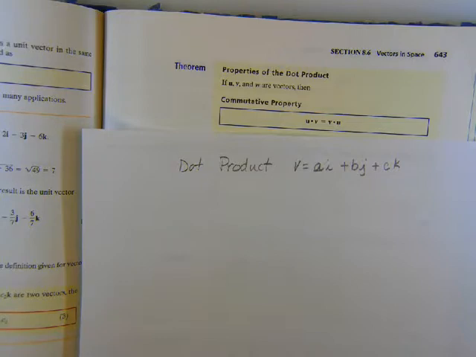Think about when you had K as well, and you're going to do your dot product. It really doesn't change. It's still going to be a number. The dot product will be a numeric value, and you will still get it.